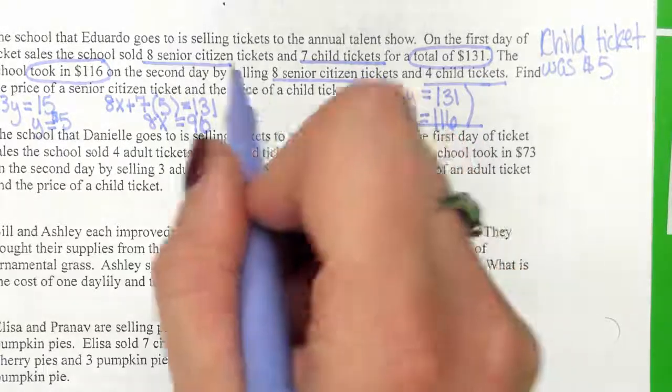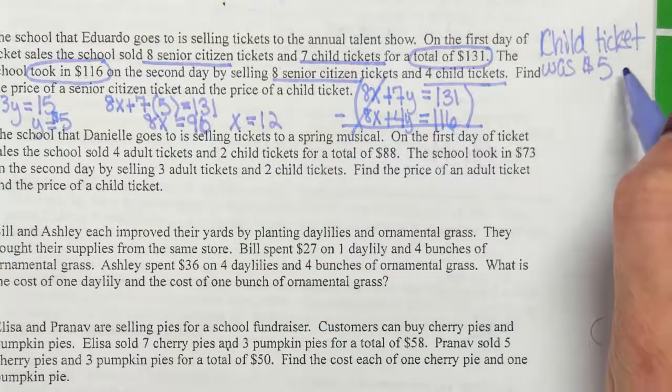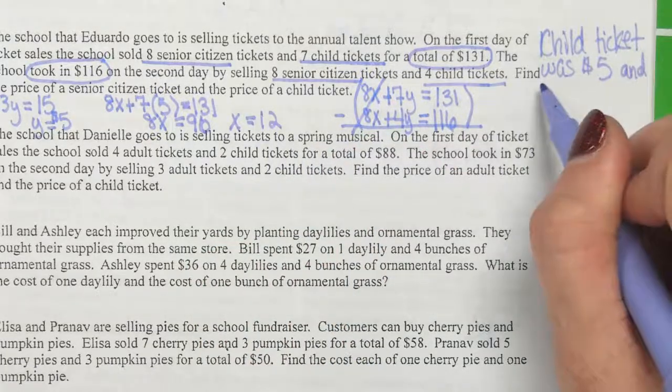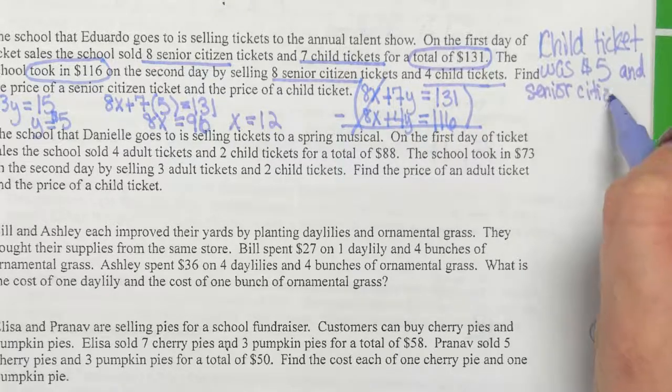That's why she calls. So what's 96 divided by 8? 12. So what was the x considered? There you go. So a child ticket was 5, and a senior citizen ticket was 12. And that is it, ladies and gentlemen.